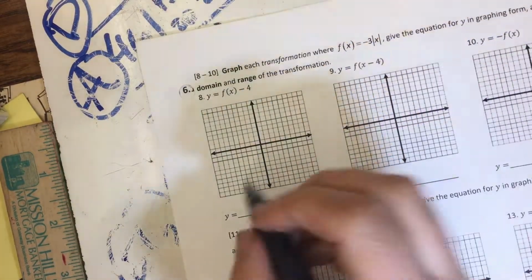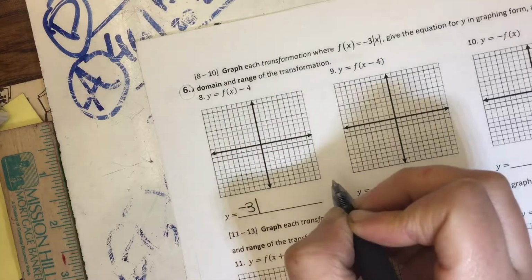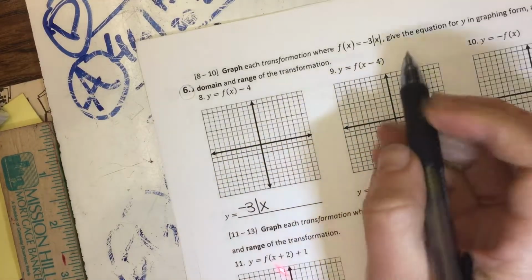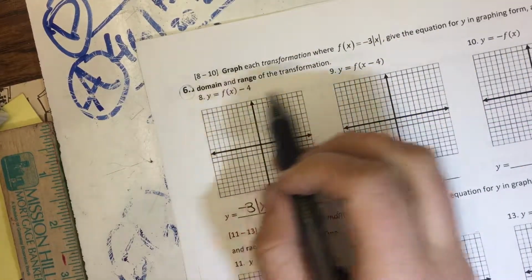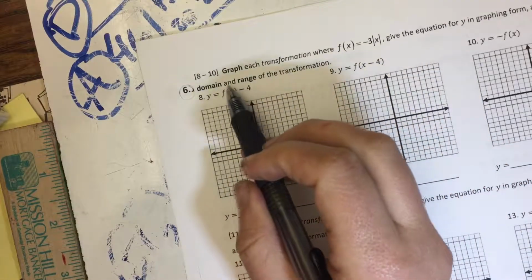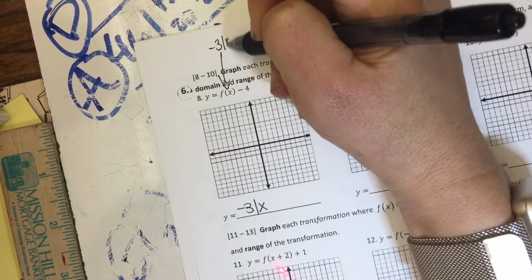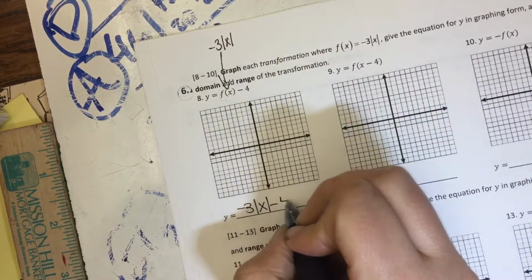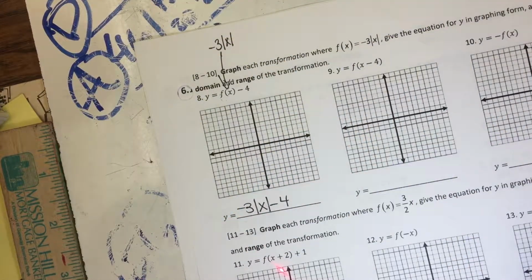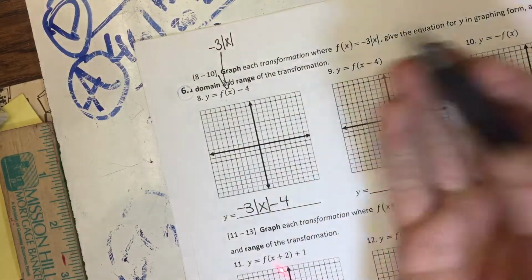All right, so I have -3 absolute value of x. It's saying that I want to subtract 4 from f of x, and this is f of x here. So it's literally just going to be like this, okay? So that means I take this function, I'm just moving it down 4.